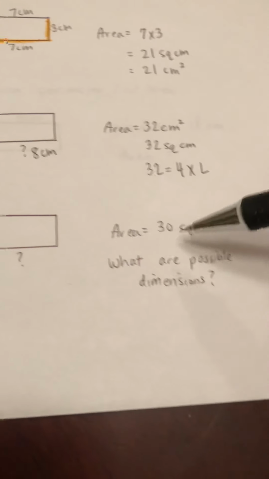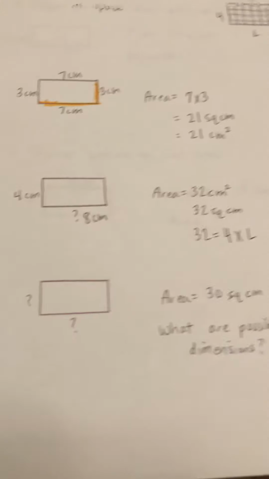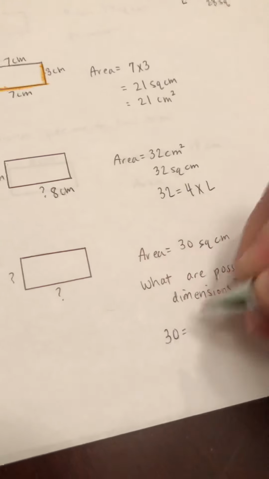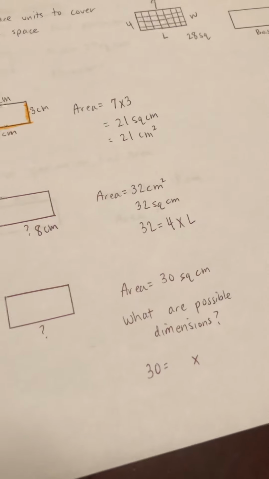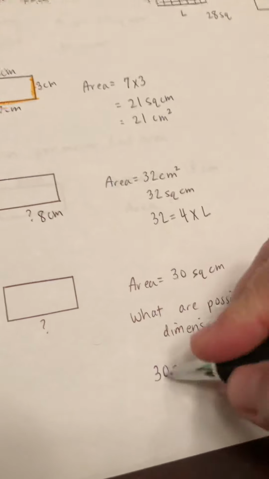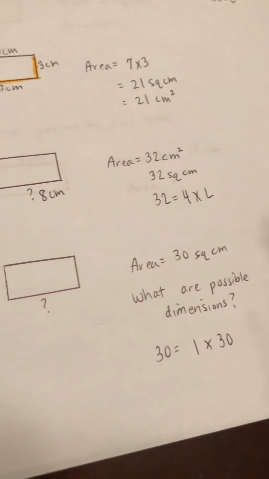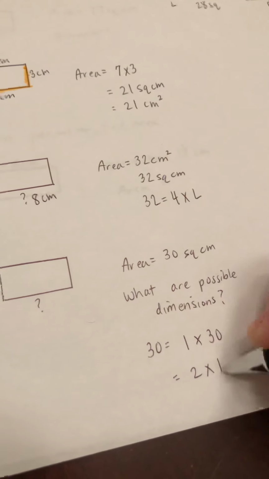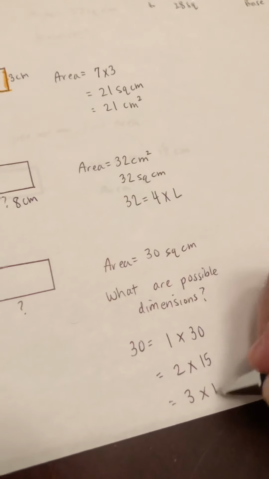All right, here's one where we're given an area and we're given no dimensions. And we're trying to figure out what are possible dimensions for that. All right, so we're thinking, well, 30 is equal to what times what? So basically this is just what we did at the very beginning of the year. This is factor pairs. All right, so what are the factors of 30? What are the ways to multiply to get 30? I could do a 1 by 30. That would be a long rectangle. I could do a 2 by 15. I could also do a 3 by 10.